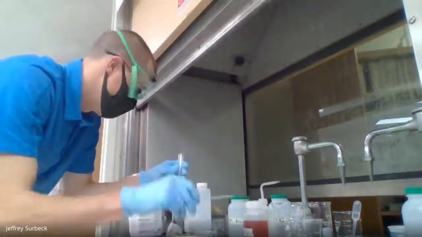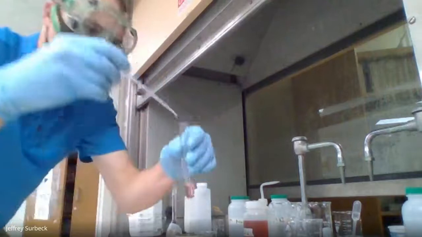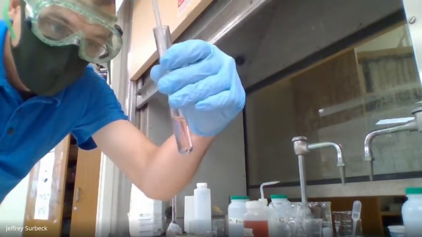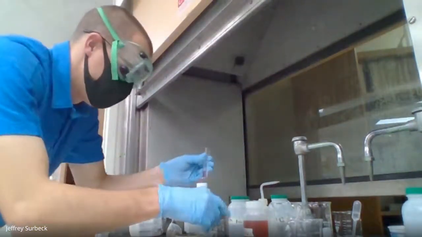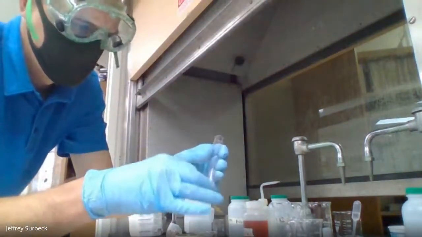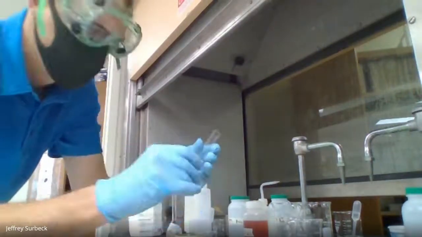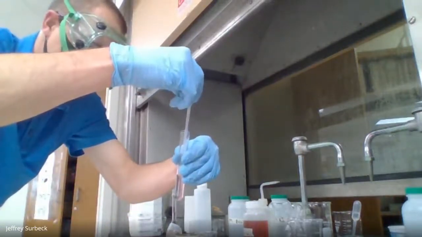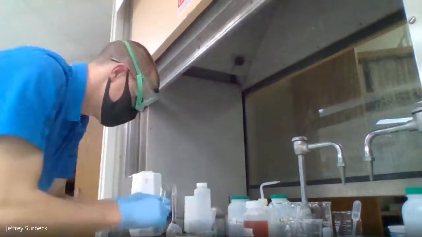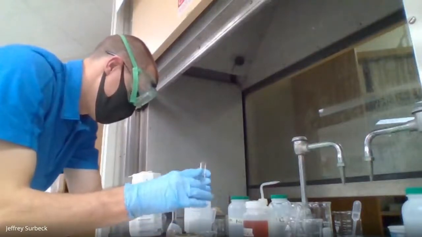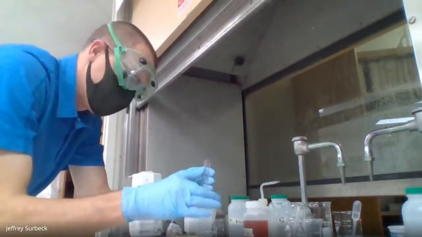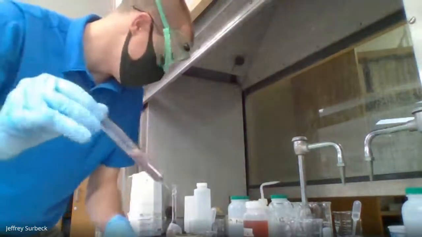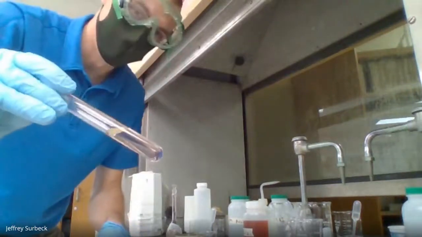Again, the color change is not distinct yet. Just mixing the HCl up. Okay, let me try this again here. I need to get a more concentrated version of the acid.